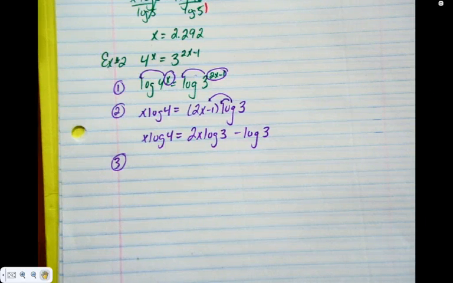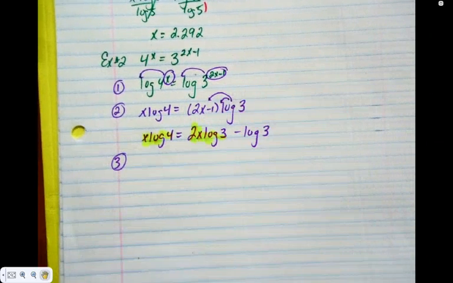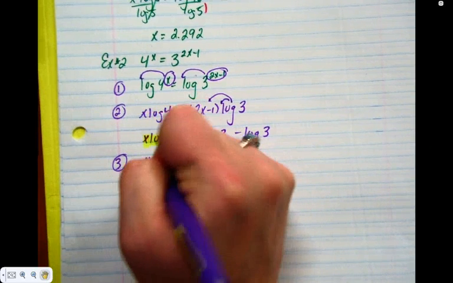We want to put anything with an x. So I'm going to highlight this term has an x and this term has an x. So what that means is I need those two on the same side. That last term that doesn't have an x, he can stay by himself on the other side. Okay, so just repeat, yesterday we moved all the logs. That's not what we want to do here. We just want to put all the x's onto one side. So I'm going to keep my x log 4 on the left.